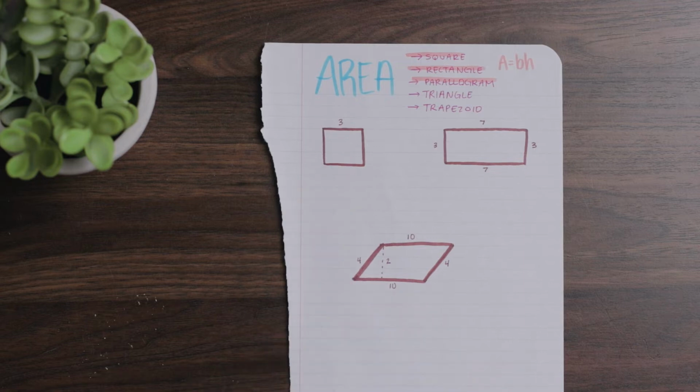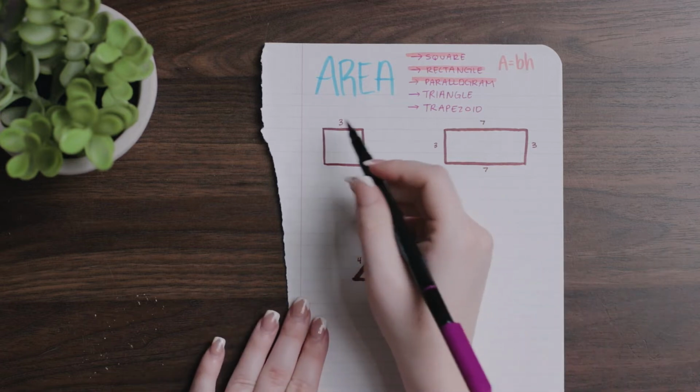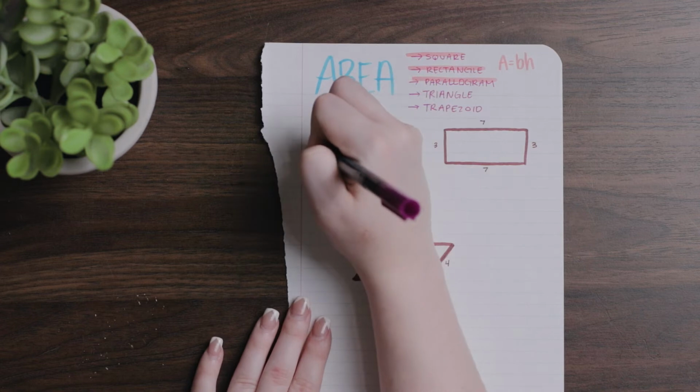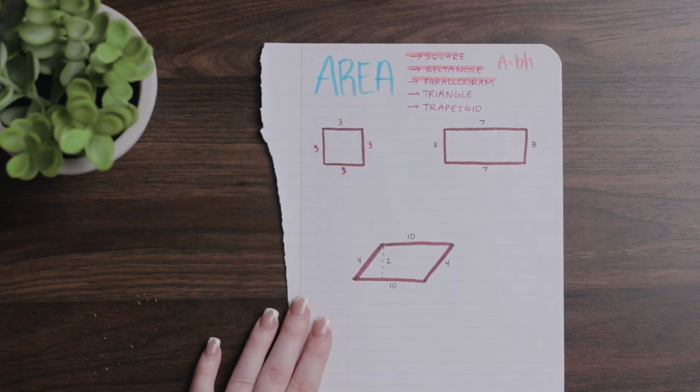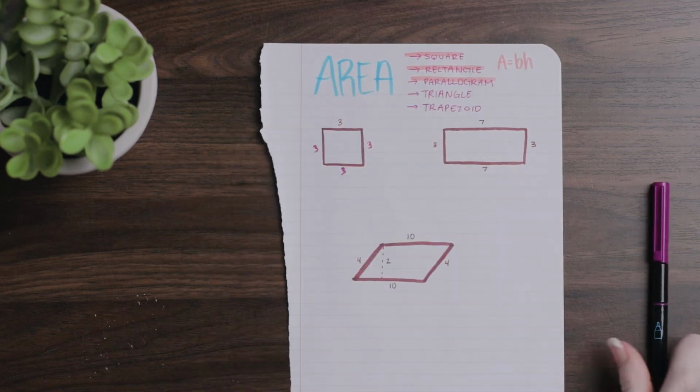Now in this square, I'm only given 1 side length. I'm only given 3. You would think that I would be given more, but I can remember back to the properties of a square, and I know that in a square, all of my sides are equal. So if that side is 3, this should be 3, this should be 3, and this should be 3. So what I'm going to do is this.